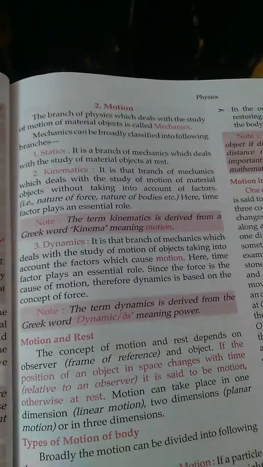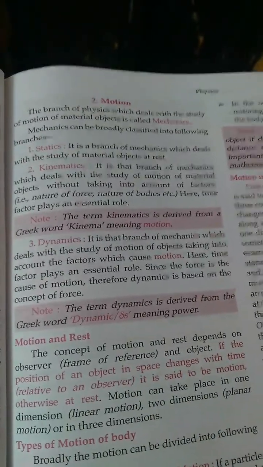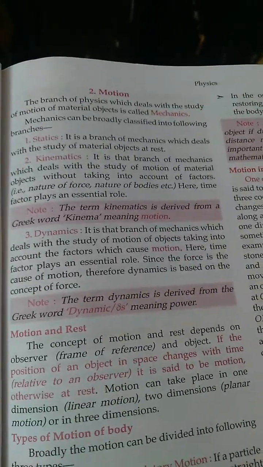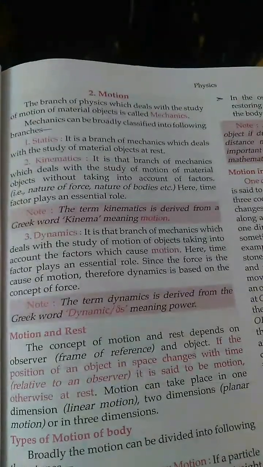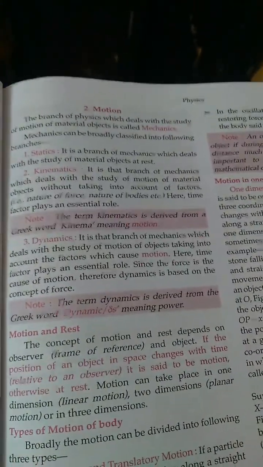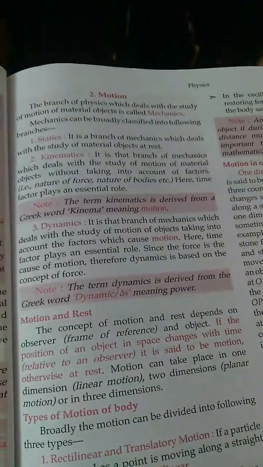Kinematics is that branch of mechanics which deals with the study of motion of material objects without taking into account factors, that is, the nature of force, nature of bodies, etc. Hence the time factor plays an essential role. So something which is in motion, we call it kinematics. Note, the term kinematics is derived from the Greek word kinema, meaning motion.